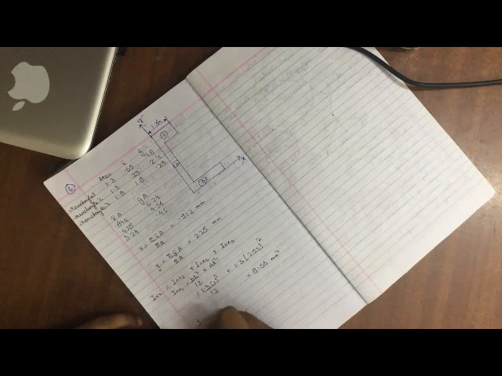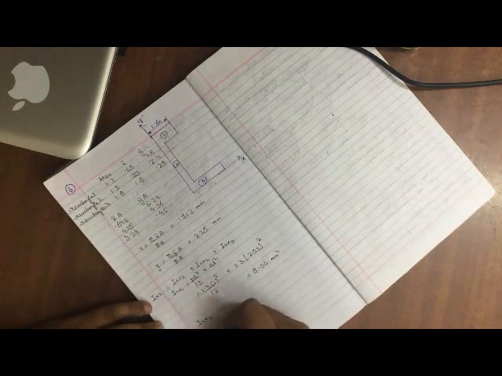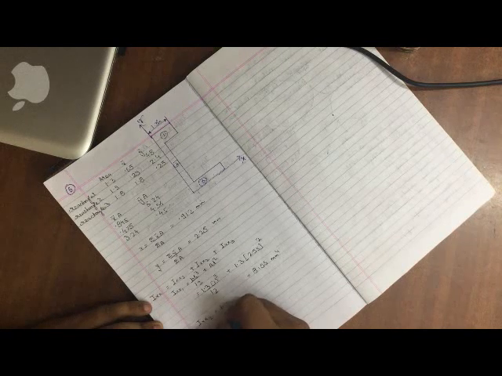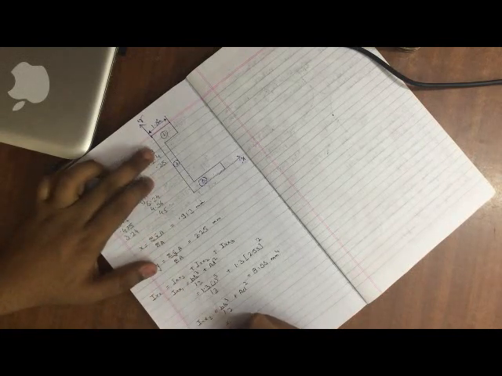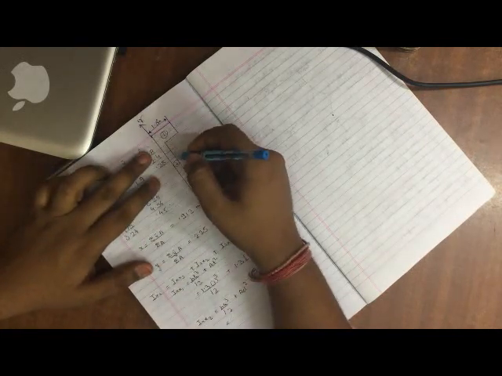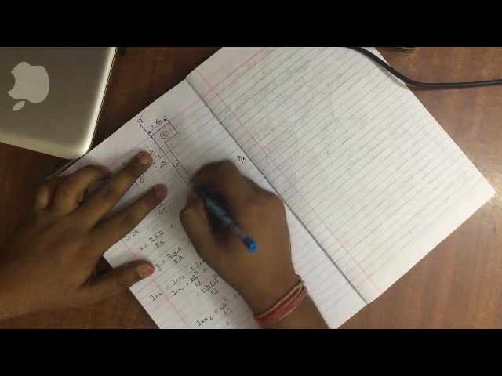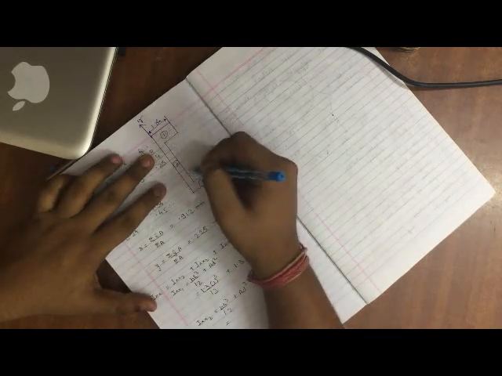For Ixx2, for rectangle 2, bh cube by 12 plus Ad square. For rectangle 2, the breadth is 0.5 and the height is 3.8.